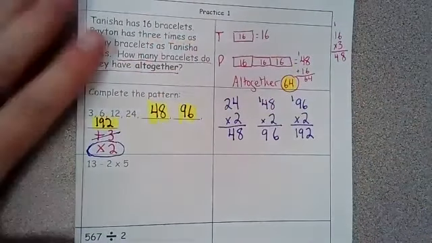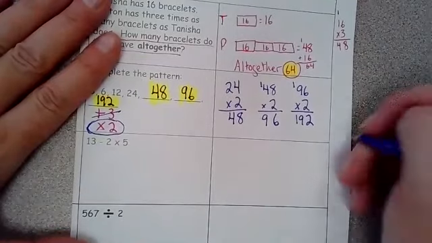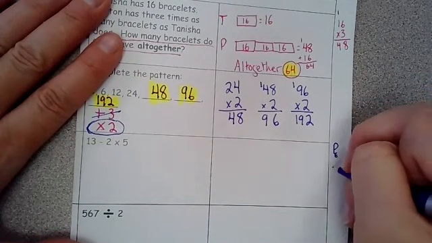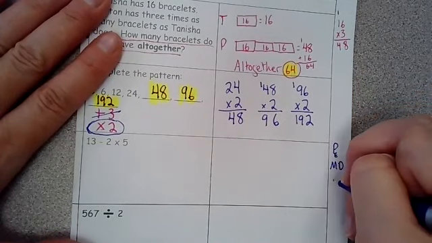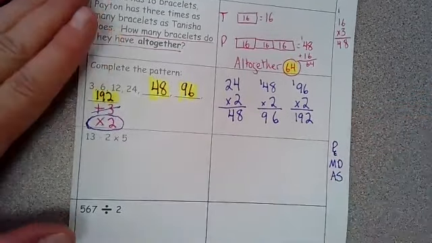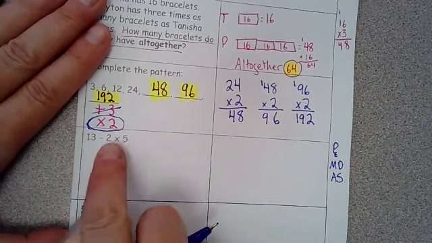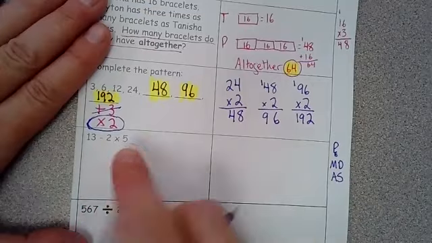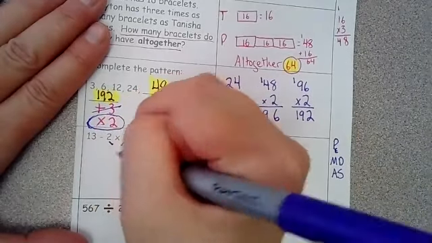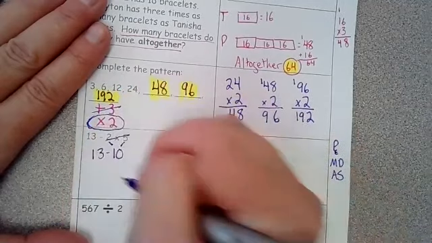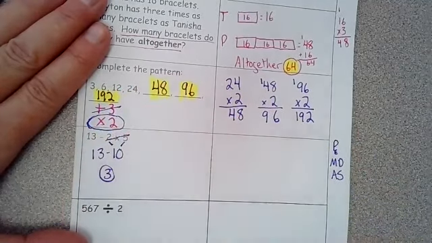All right, next one, we know that we have to do the order of operations. So that's parentheses, next year will be exponents, then multiplication and division, whatever comes first, and addition and subtraction, whichever one comes first. So there are no parentheses. There are no exponents. So now we know that we are going to multiply or divide before we add or subtract. So we're going to do the 2 times the 5 first. 2 times 5 is 10. Cross that out. Then 13 minus 10 is 3. There is your answer.